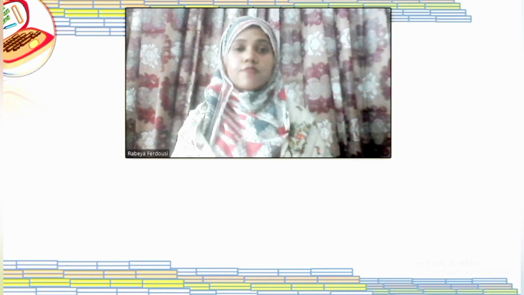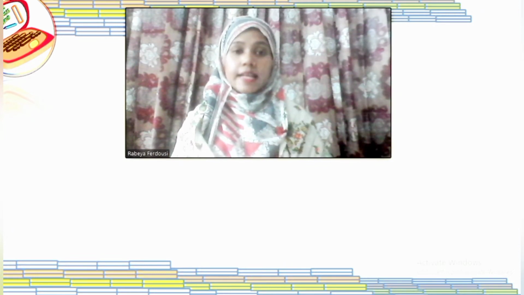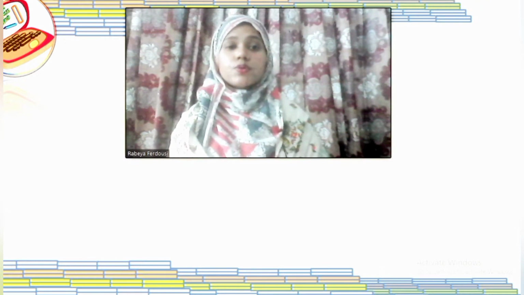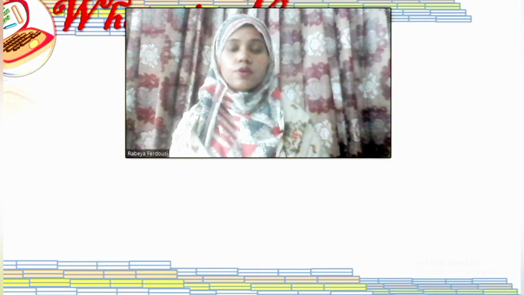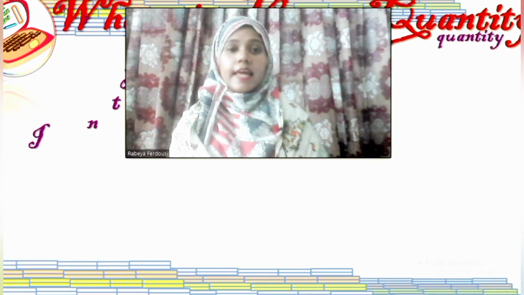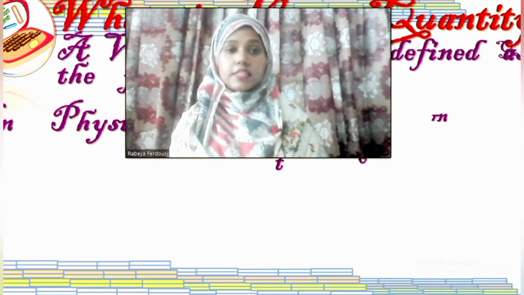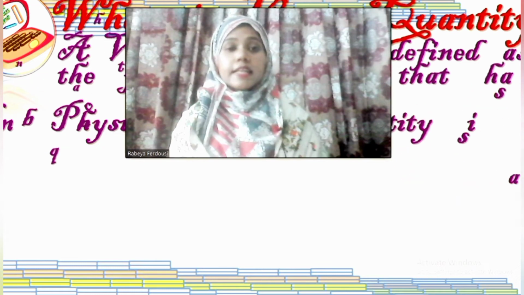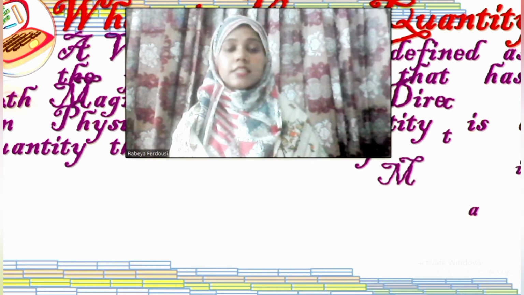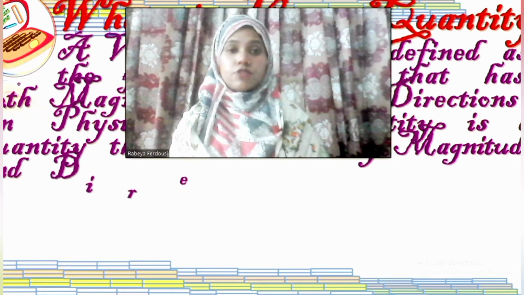What is vector quantity? A vector quantity is defined as the physical quantity that has both magnitude as well as directions. In physics, a vector quantity is a quantity that is described by magnitude and directions. This quantity is usually represented by an arrow whose direction is the same as that of the quantity. A vector quantity is different from a scalar quantity in terms of direction. Therefore, every scalar quantity is one-dimensional, but a vector quantity can be 1, 2 or 3-dimensional.